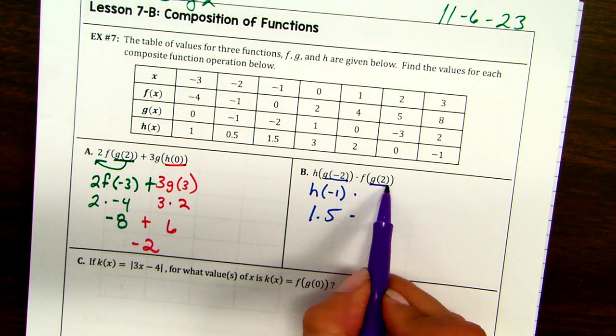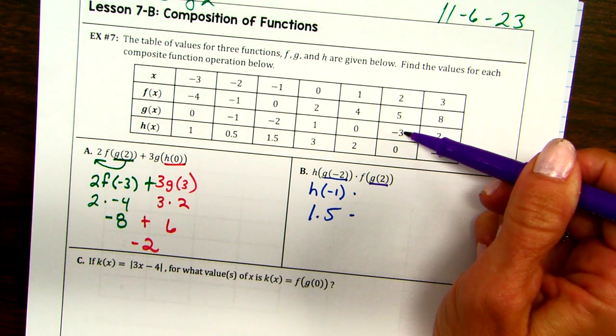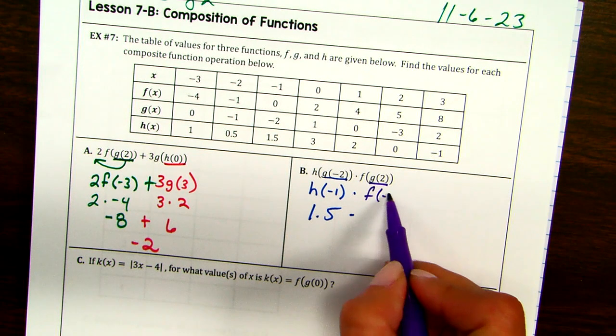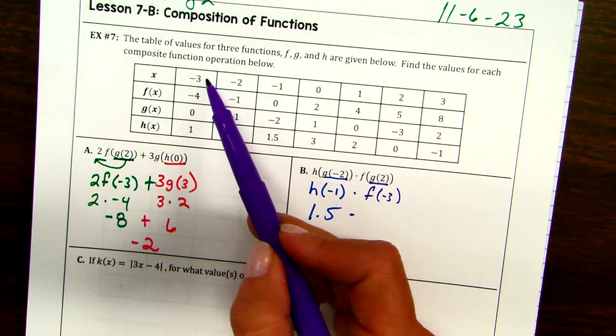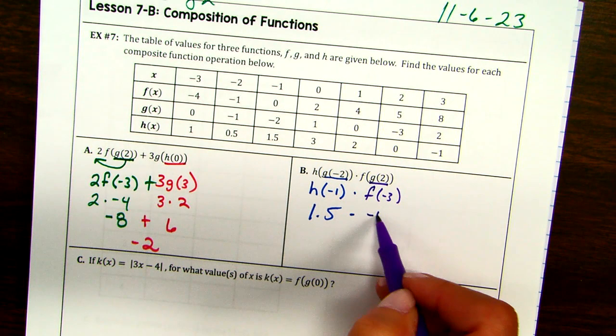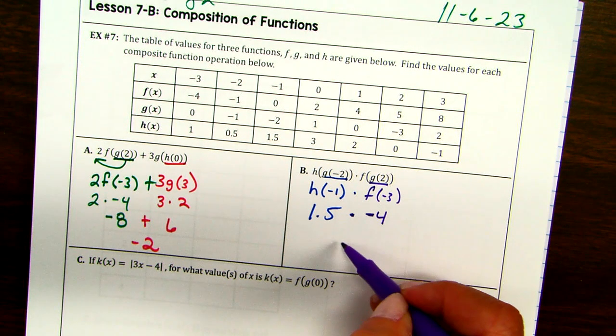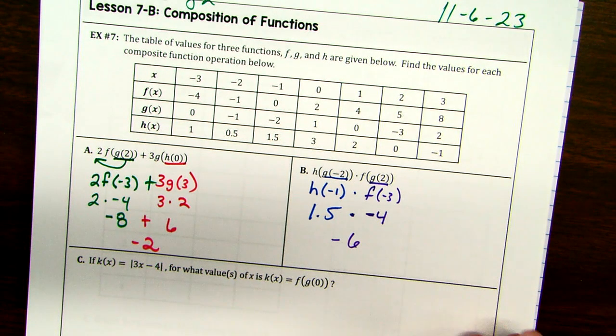Same thing over here, g of 2 is negative 3. And negative 3 on the f function is negative 4. So just multiplying these together. 1.5 times negative 4 is negative 6. In my calculator. Good?